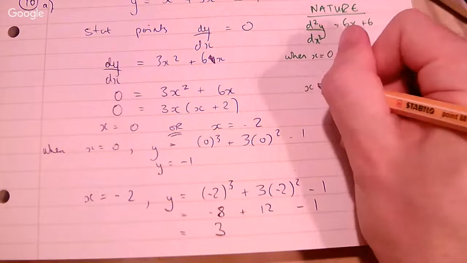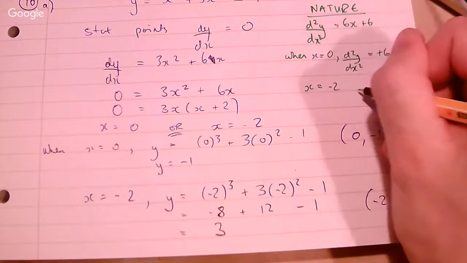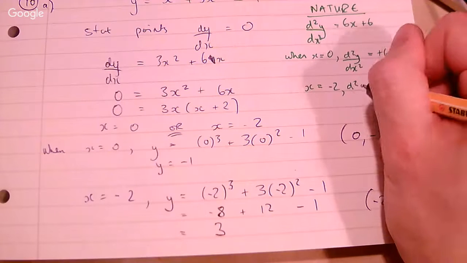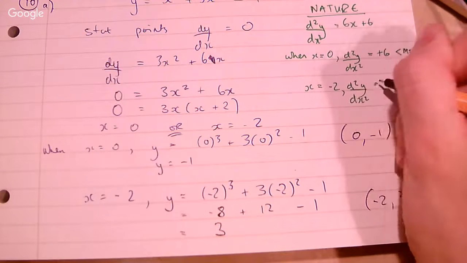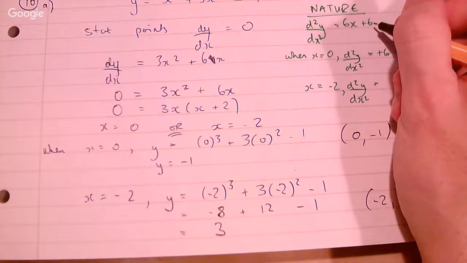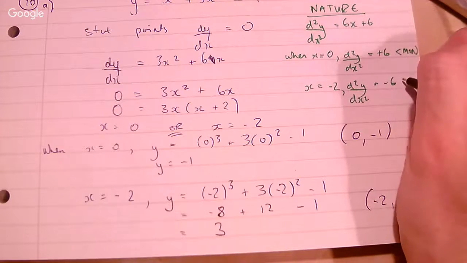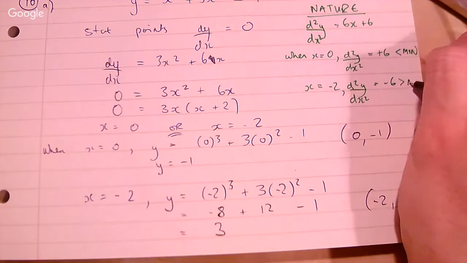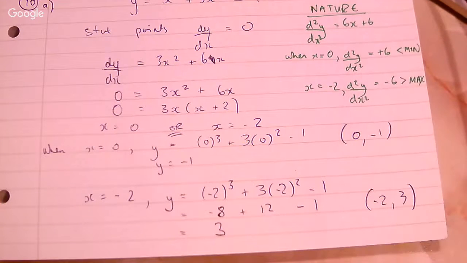And when x is equal to minus 2, d2y by dx squared would be equal to 6 times minus 2 is minus 12, plus 6 is going to be minus 6. And again, it does the opposite of what you expect. It's a minus, but that actually means it's a maximum. Okay, so over the page to draw the graph. It says sketch it, including its stationary points.